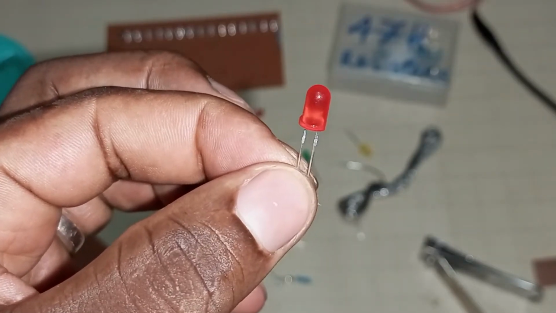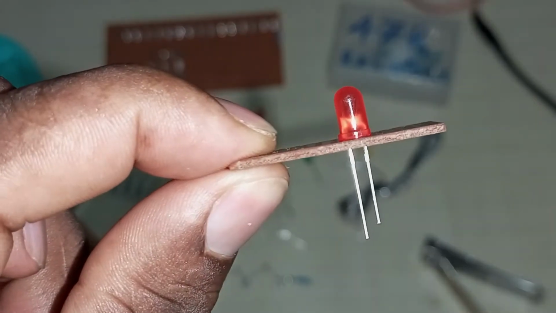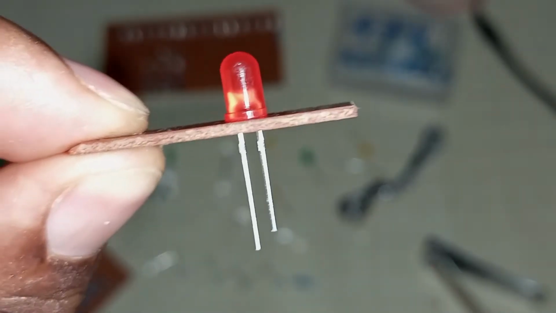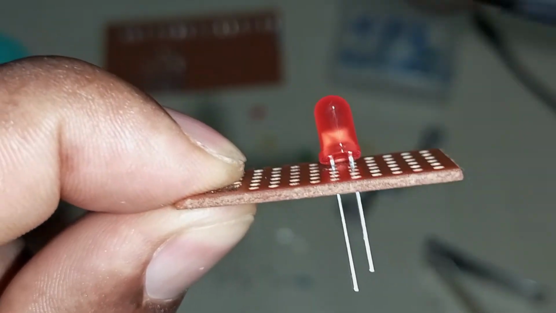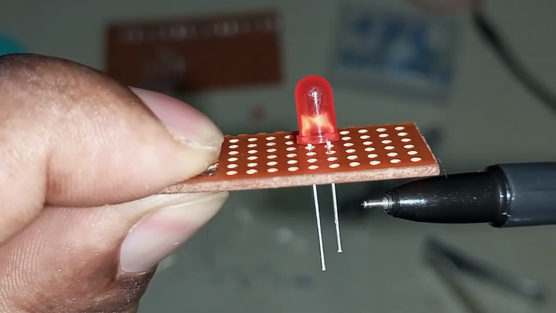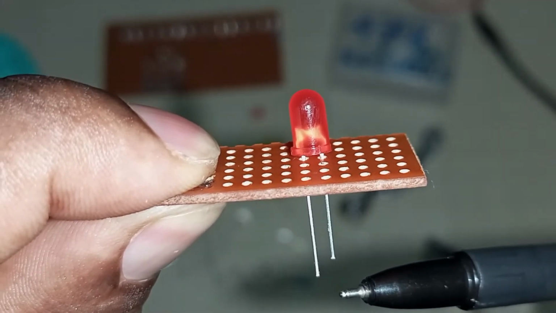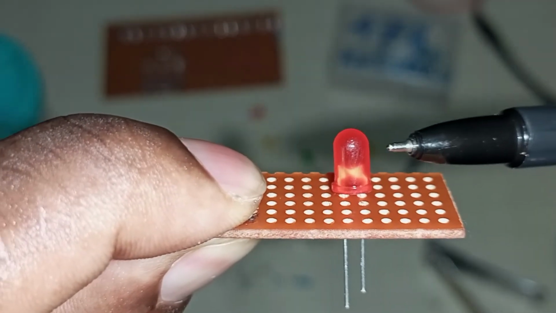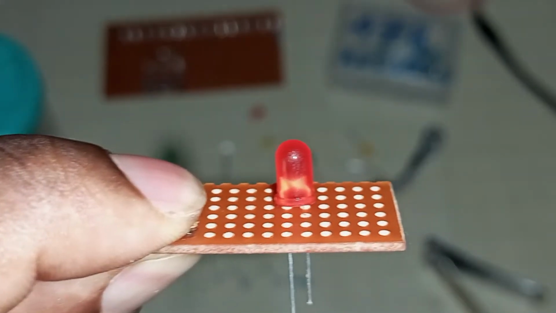I am now holding a light emitting diode. For the ease of holding, I've decided to put it on a piece of circuit board. An LED has two legs, these two. There is a shorter leg known as cathode and is the negative terminal, and there is a longer lead known as anode and is the positive terminal. This is the glass cover, and the material which gives out light is inside this glass.